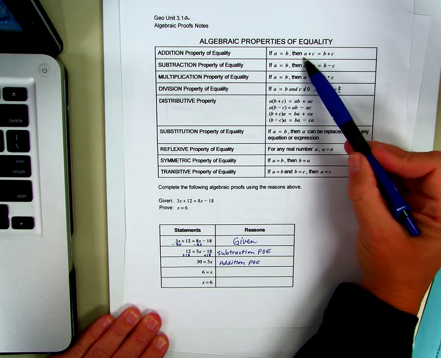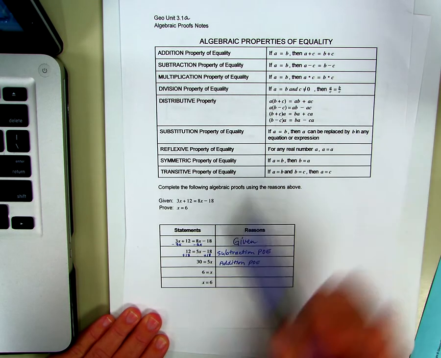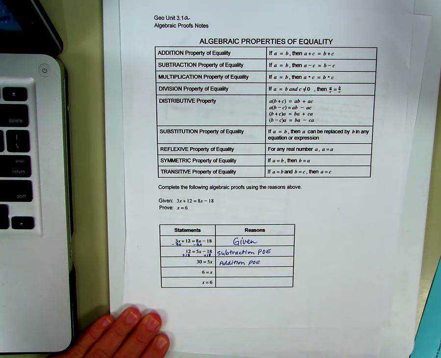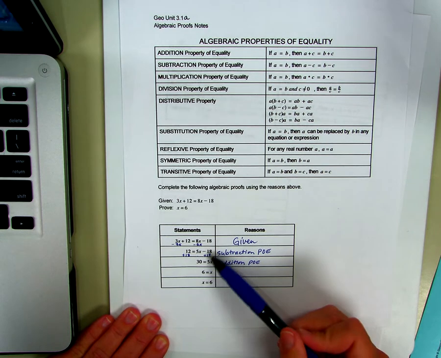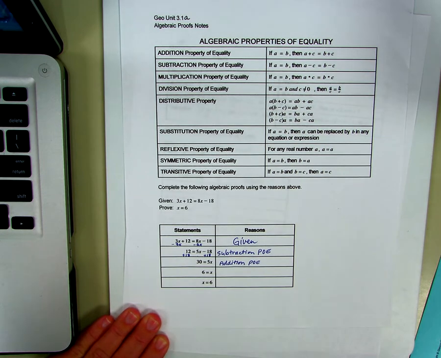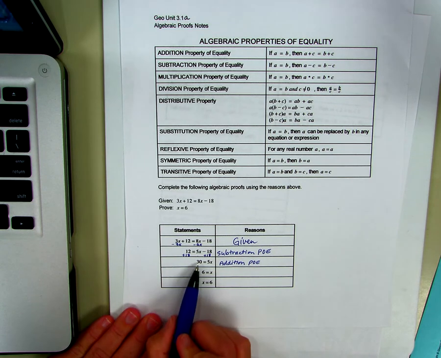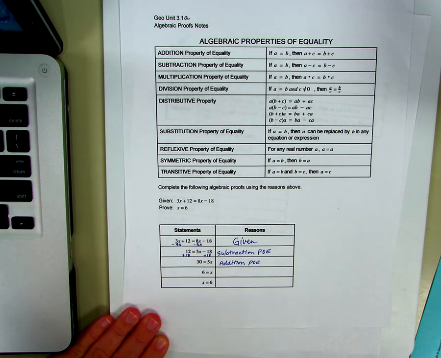These two are equivalent things. And if that is true, then I can add the same number to both sides. I'm adding 18 to both sides. Why do I do that? Because that drops off the 18 on this side. This becomes 0. All right, now I go from 30 equals 5x to 6 equals x.